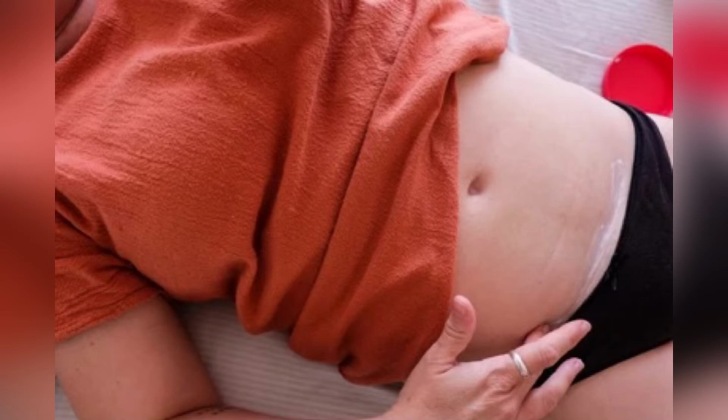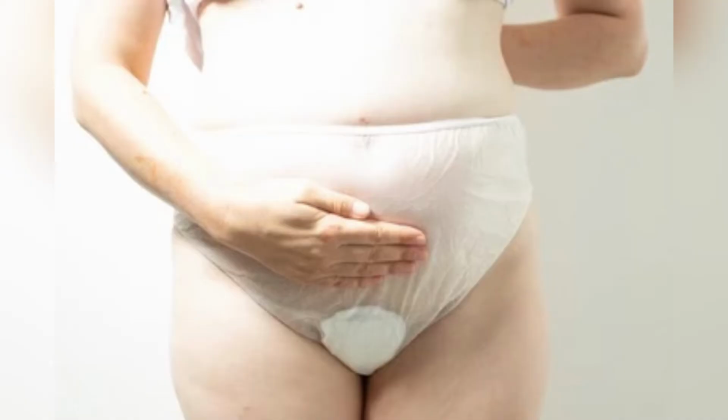The itching can also be caused by the pubic hair growing back if it was shaved just before the surgery. If you still have itching after your pubic hair grows back, it may simply be from healing.